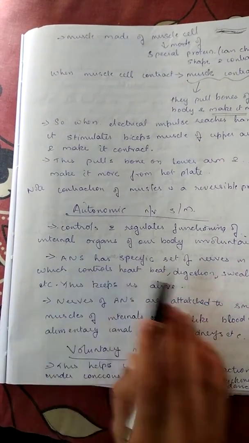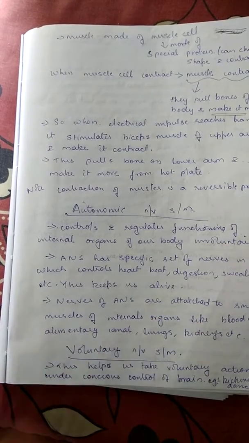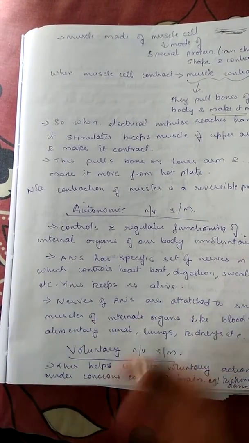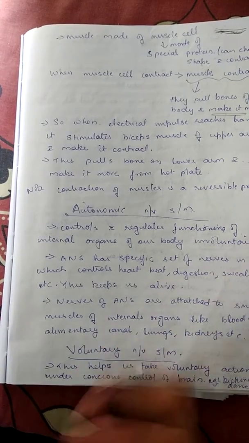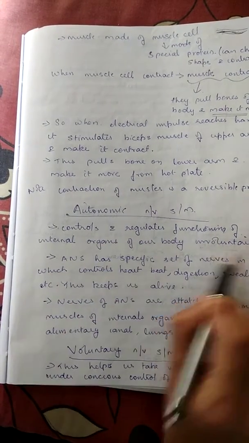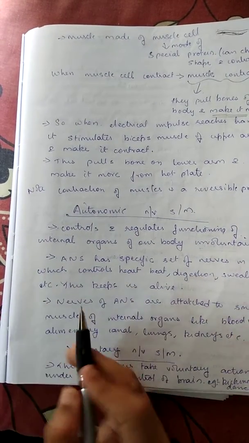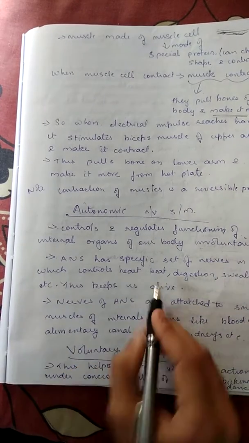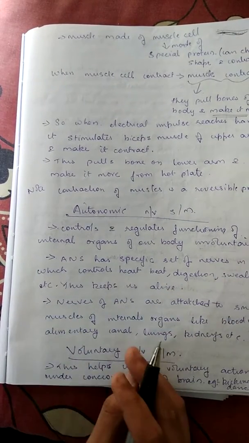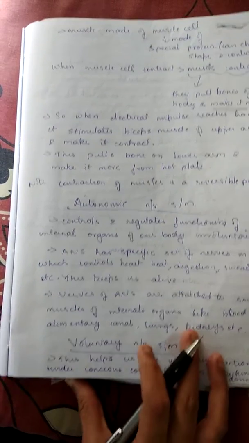It controls and regulates the functioning of the internal organs. They are involuntary. We cannot directly control the heartbeat or the peristaltic movement or the movement of the stomach and lungs, right? These are involuntary movements which are controlled by the autonomic nervous system. And the autonomic nervous system has a very specific set of nerves which control the heartbeat, digestion, sweating, etc. So the autonomic nervous system is actually what keeps us alive.